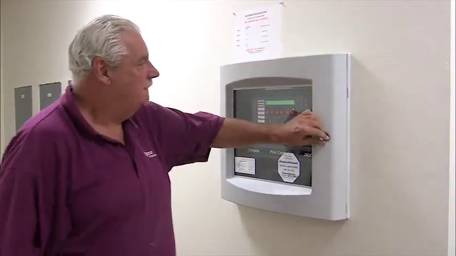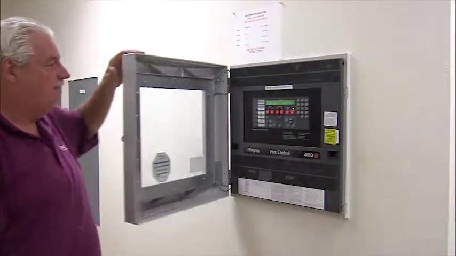Okay, I will show you how to use this one, and we'll go over and I can show you how to use the pre-action panel, which feeds the studios. Okay, and then there is a chemical release panel that feeds the UPS room and the control room. Okay, this panel is pretty simple.